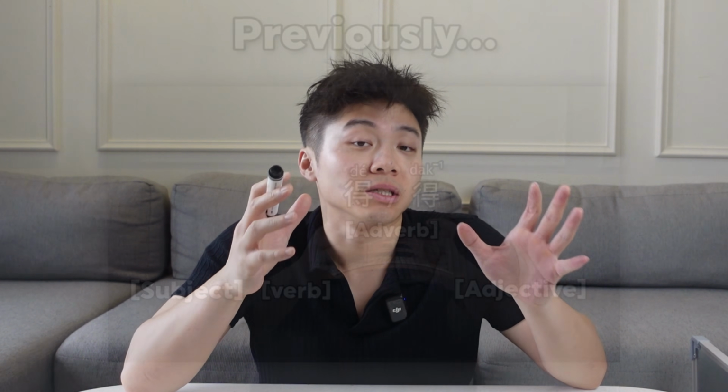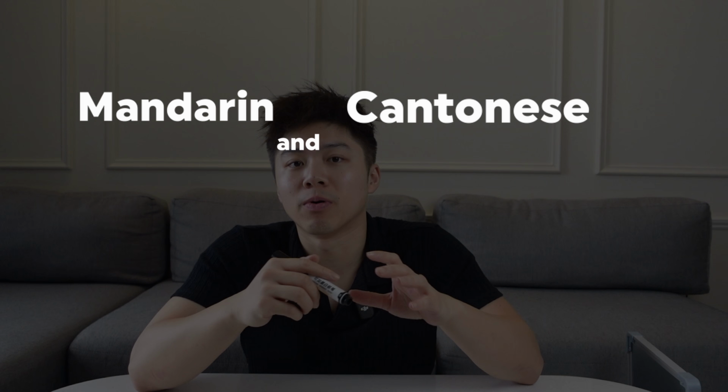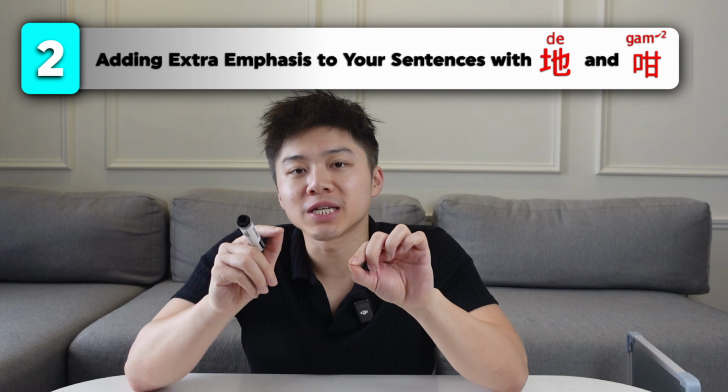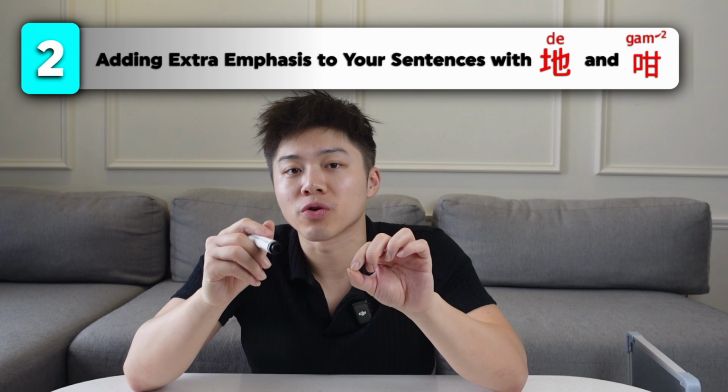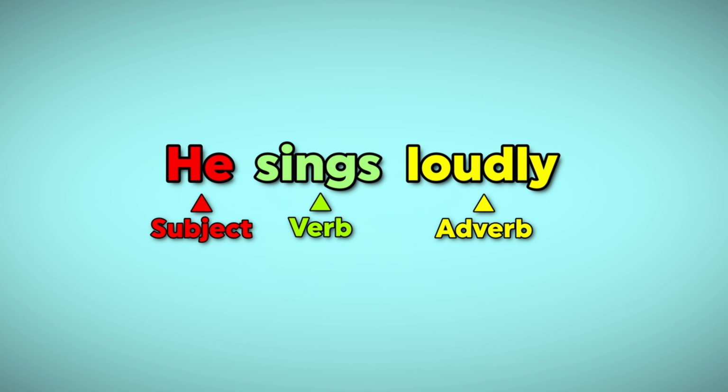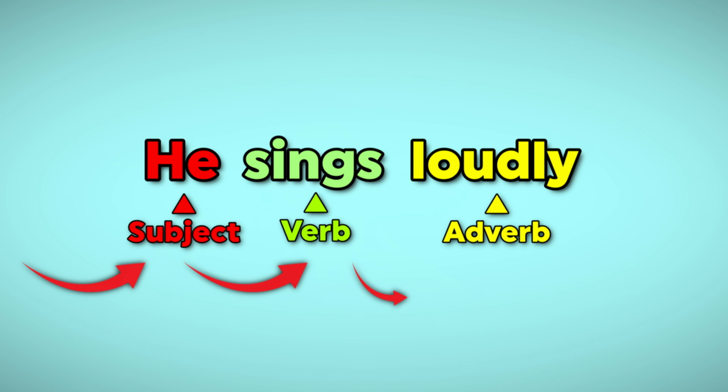Hack number 2. We saw earlier how that de worked magic to link the verb and the adverb. But wait, Mandarin and Cantonese don't actually stop there. There's more hacks than that. Another way we turn adjectives into adverbs is by using the words de in Mandarin or gum in Cantonese. Let me explain. Let's take a sentence, for example, he sings loudly. This is a standard subject, verb, and adverb structure sentence.